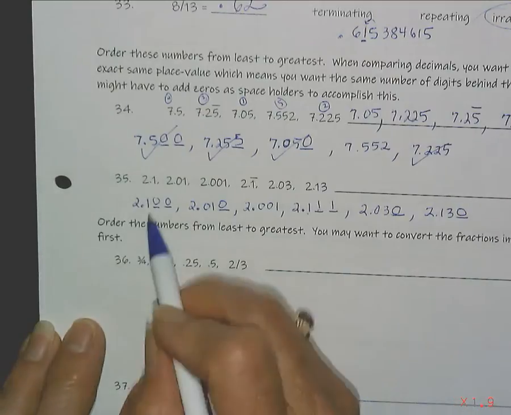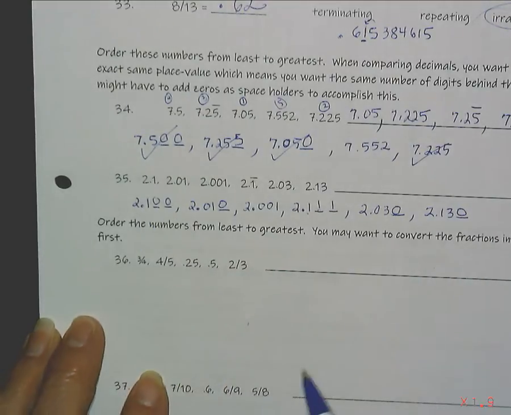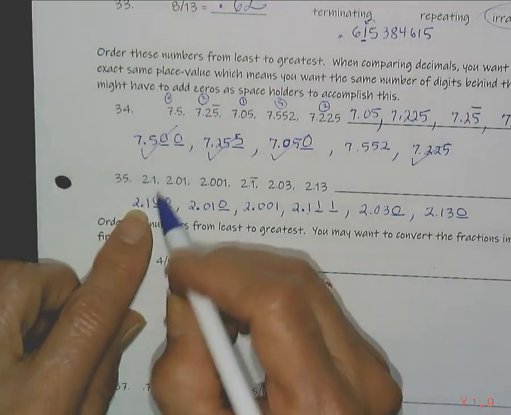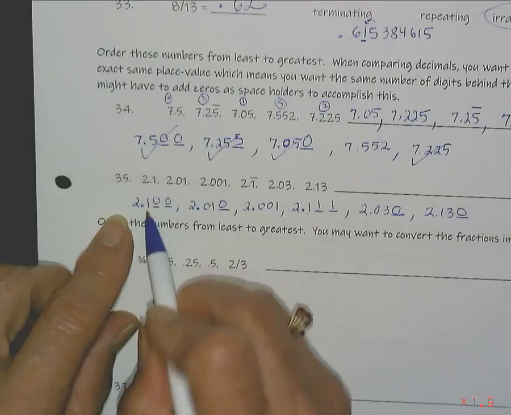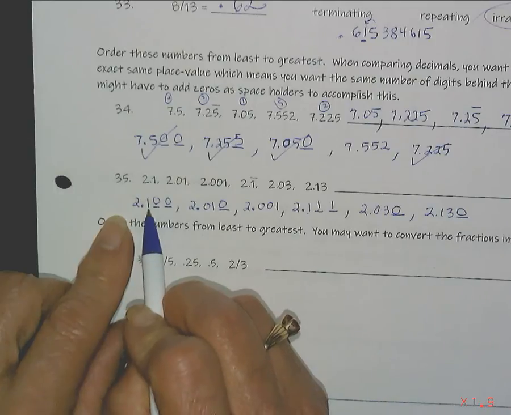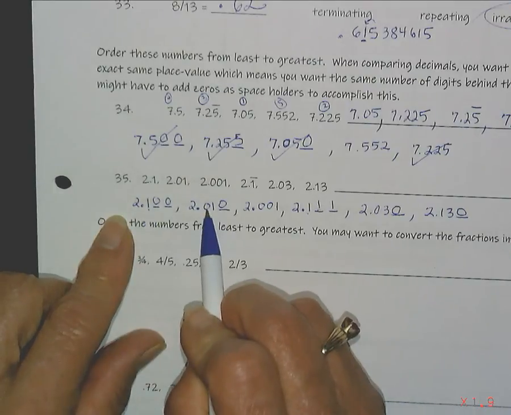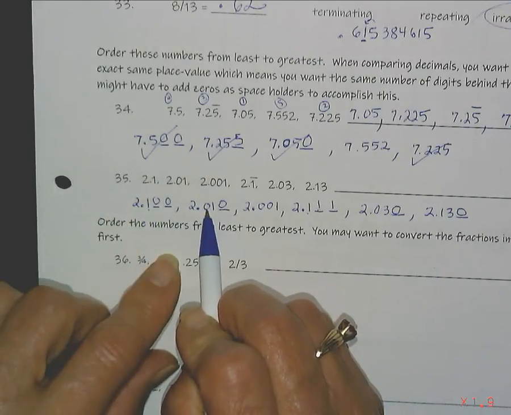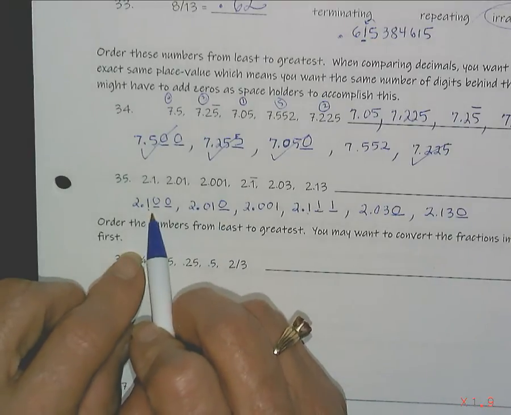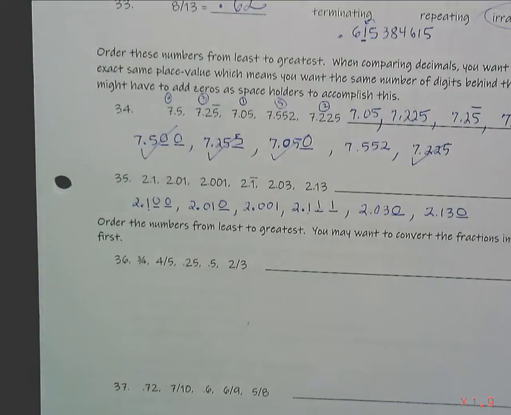So now, looking at all these numbers, they start with 2s. There's no difference. Let's look at the first numbers after the decimal. Actually, I want you to say them with me. What's that number? 2 and 1. What's that number? 2 and 0. Okay, we're only going to talk about the numbers in the tenths place because we're trying to find out what's smallest.